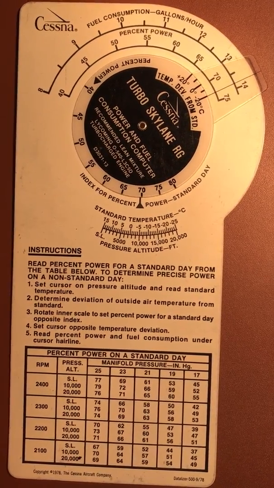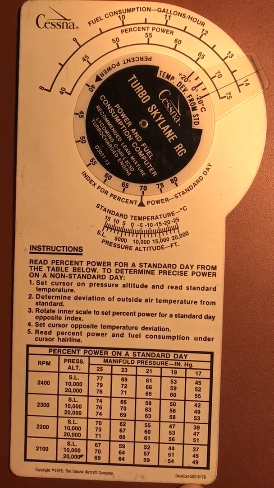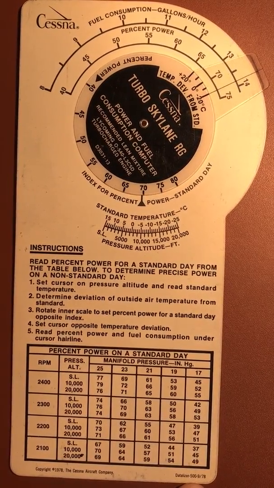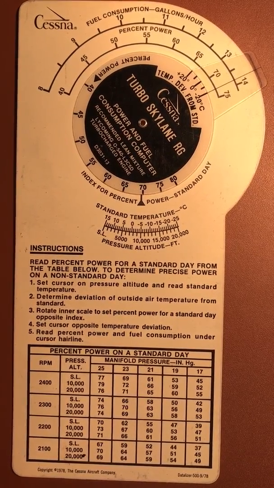Pretty cool. You'll notice they call it the Datalizer 500. This one was issued in September of 1978 and was included with my 1980 Cessna TR-182. Hope you enjoyed the tour.